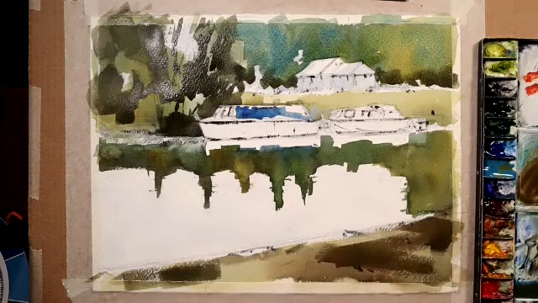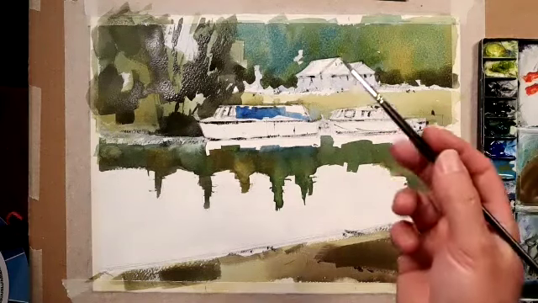Right, I want to do the boats now. I want to get the boats more or less finished. So I'm now going back to the round brush where we were a moment ago.